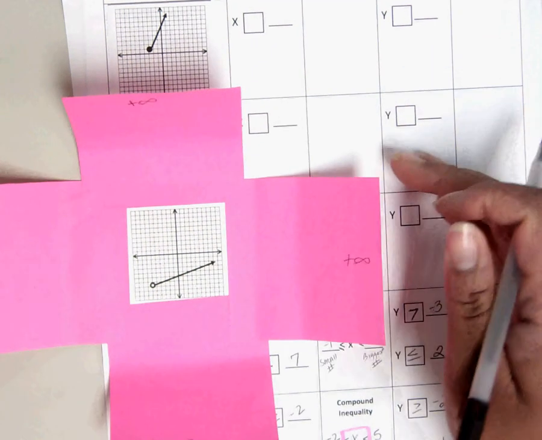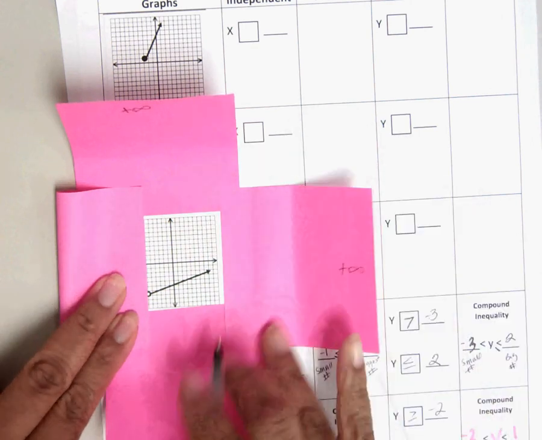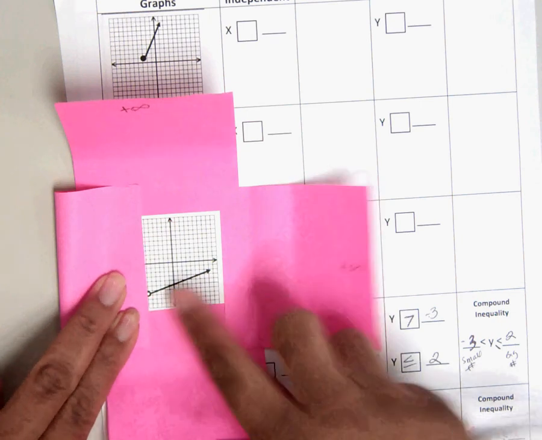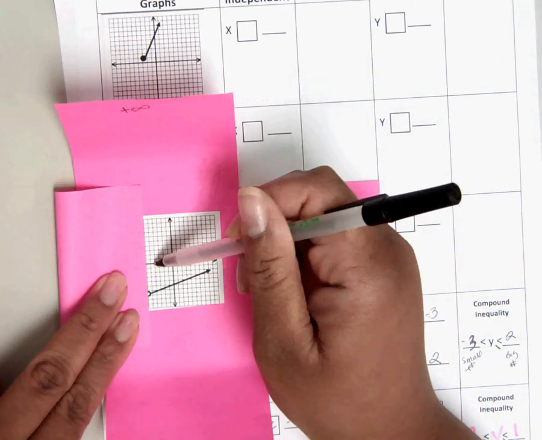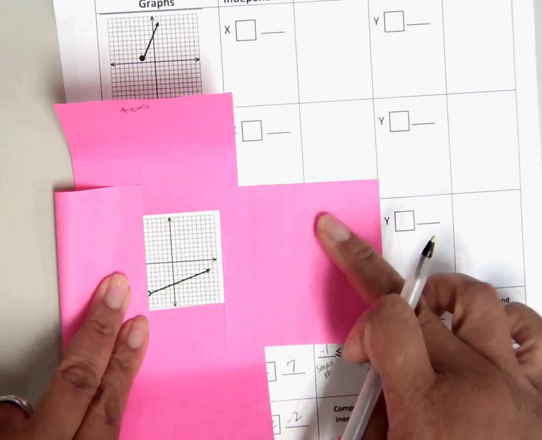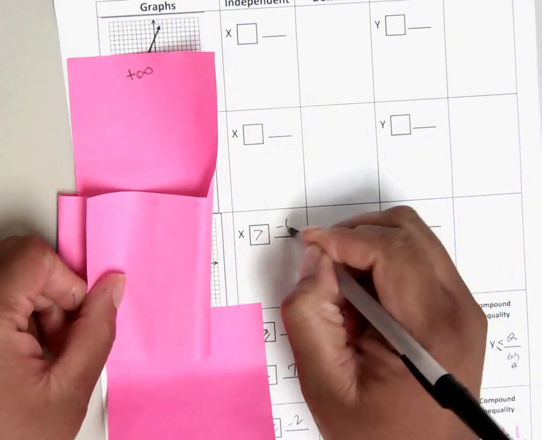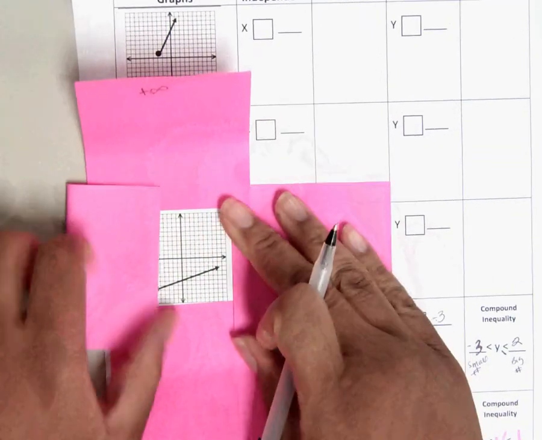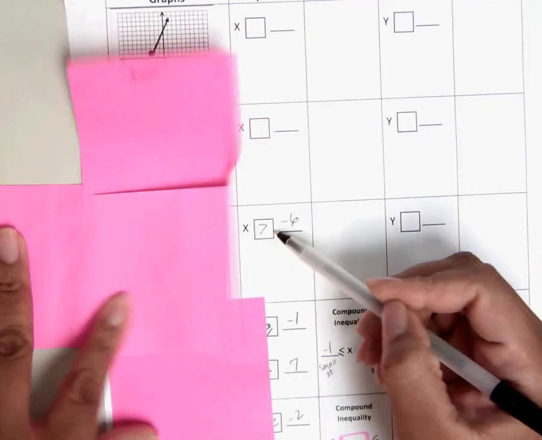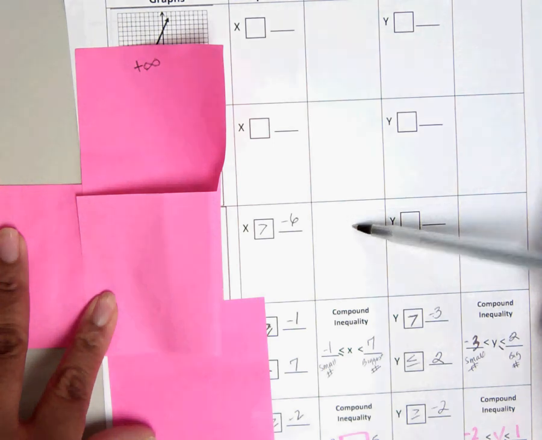So when I fold for the domain, I notice there's an arrow. That means it keeps going. So this needs to stay down. And it starts at 1, 2, 3, 4, 5, 6, -6. But guess what? It never stops. So x is greater than -6. We look here to see if it's closed or open, and it is open, so no line under this one. I don't have another number to write, so it's not a compound inequality. That's just the answer.